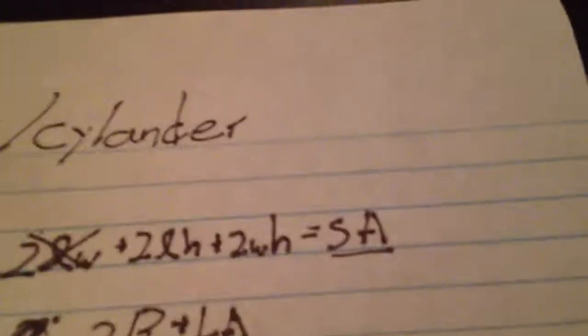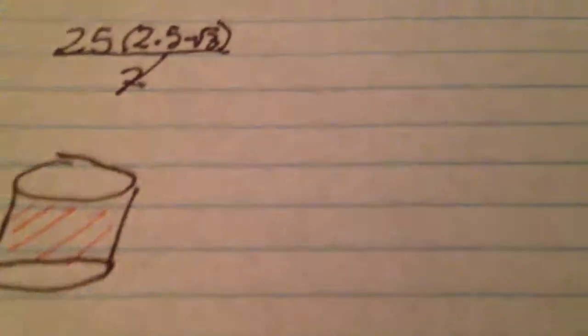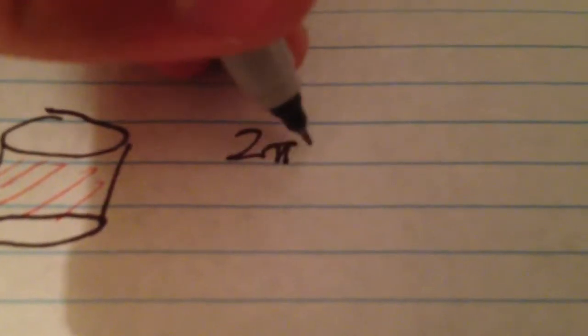Now we'll go into the cylinder. The cylinder is pretty simple also. You just need to know the equations. Now, the equation for the lateral area, which, as I've already described, is this area in red. The equation is 2 pi r h.